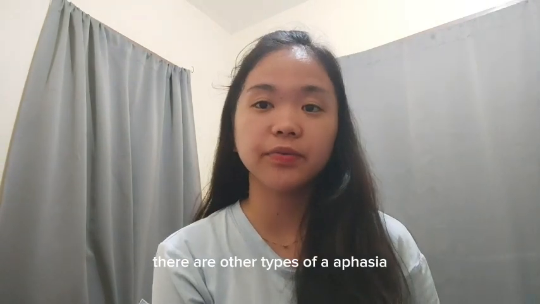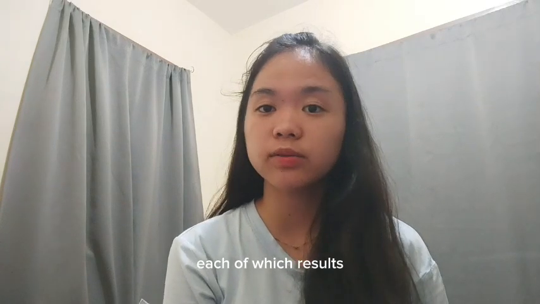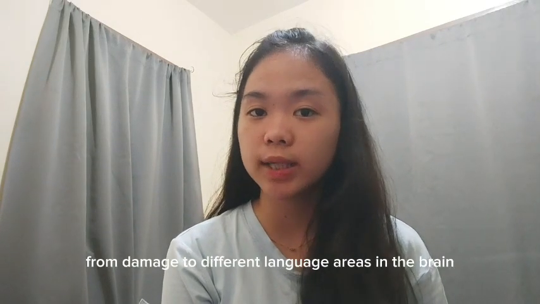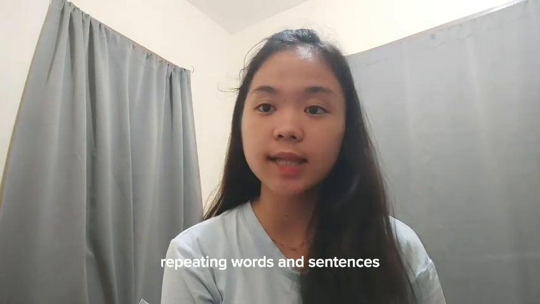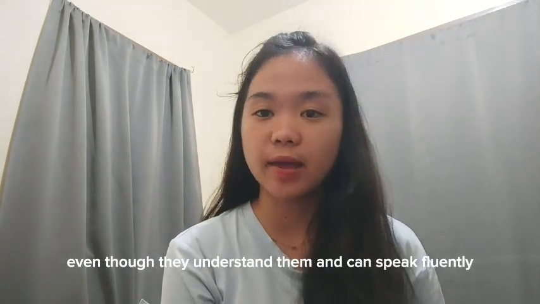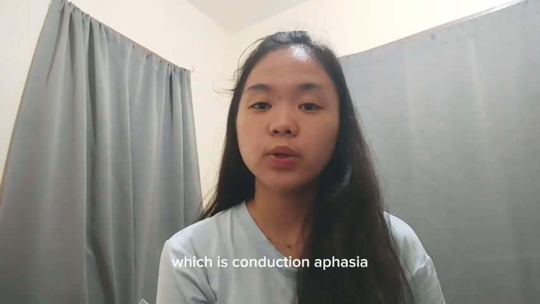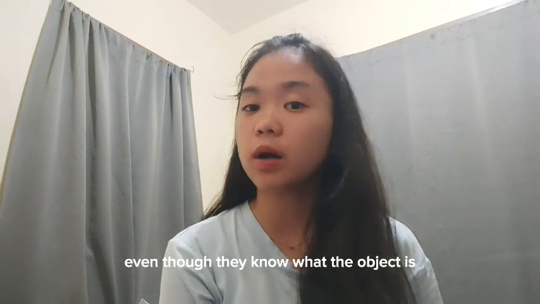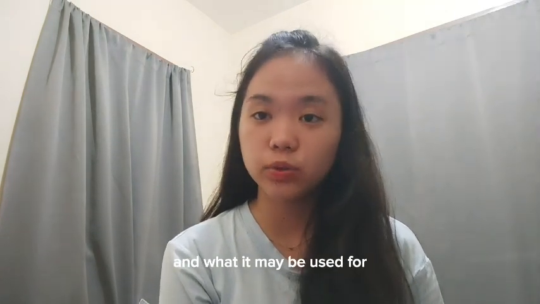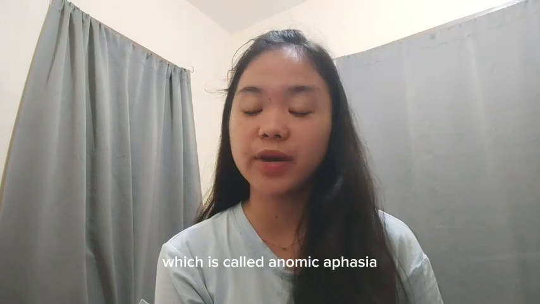There are other types of aphasia, each of which results from damage to different language areas in the brain. Some people may have difficulty repeating words and sentences even though they understand them and can speak fluently, which is conduction aphasia. Others may have difficulty naming objects even though they know what the object is and what it may be used for, which is called anomic aphasia.